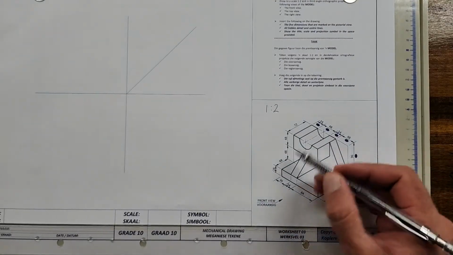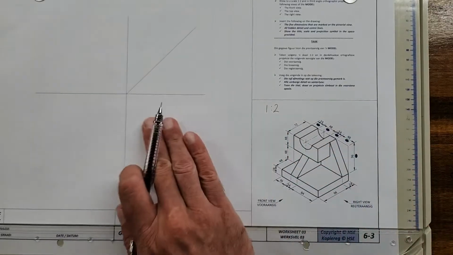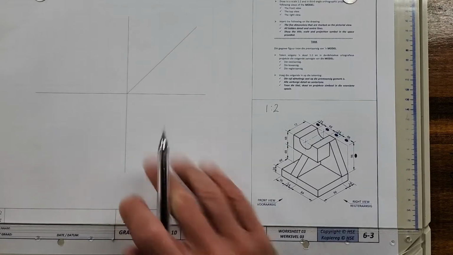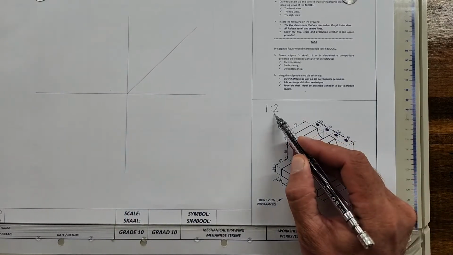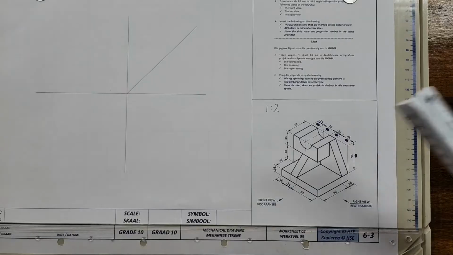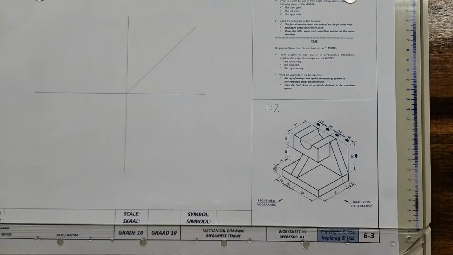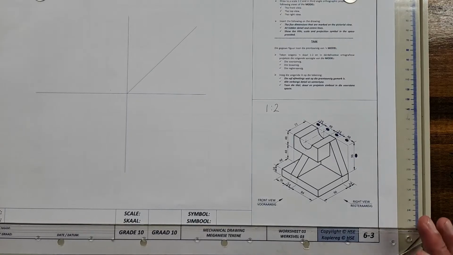If this measurement says 100, what will you use on the paper? 50. Right? You divide the measurement here by 2. It's half scale. Or alternatively, you will use a scale 1 to 2 ruler. Okay. Third angle orthographic projection.